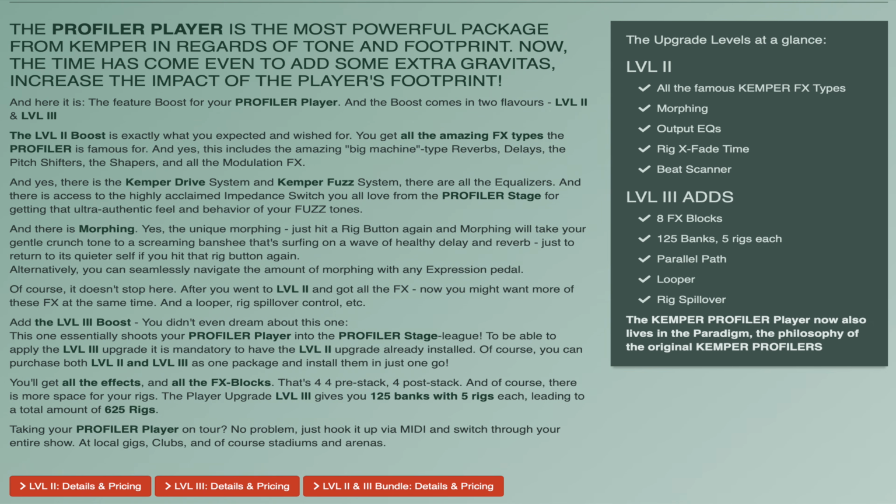Now, Kemper has just released a pretty important firmware upgrade that is not free, but that we need to pay for. Basically, we have 2 paid upgrade levels. One which is priced at 171 that adds all the Kemper effects, the morphing feature, output EQ, rig fade time and bit scanner. Another one priced at 300 that includes all of the above plus 8 effects blocks instead of the 4, parallel effect path and the looper and rig spillover.